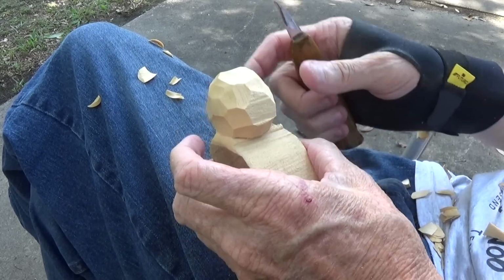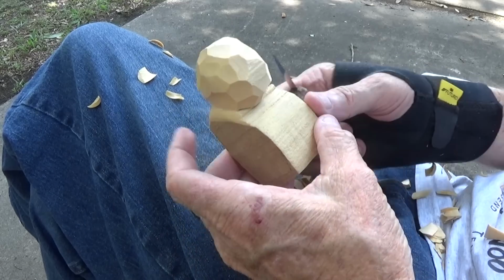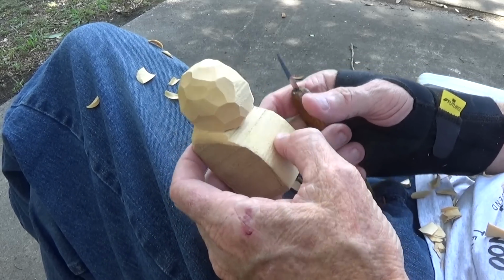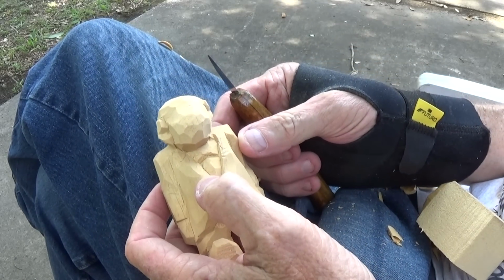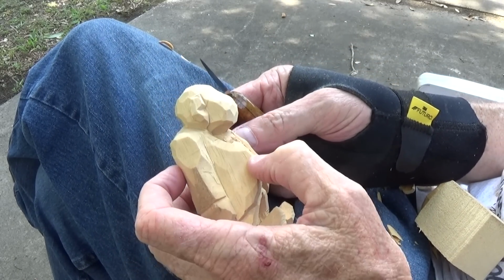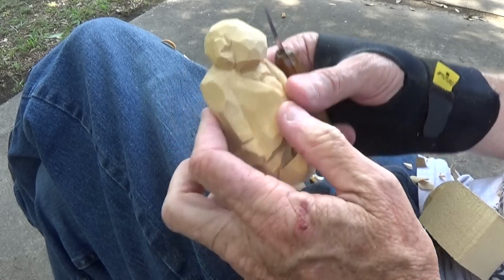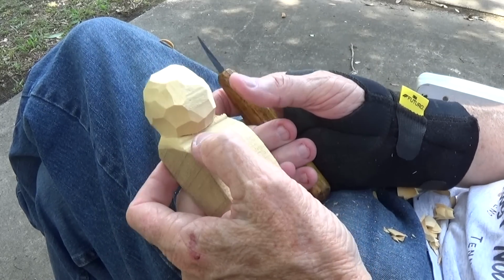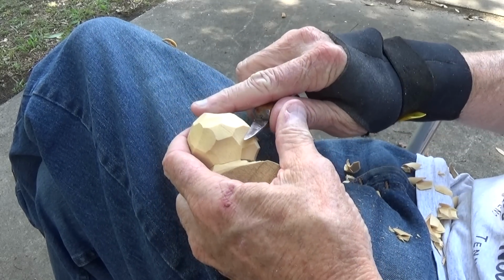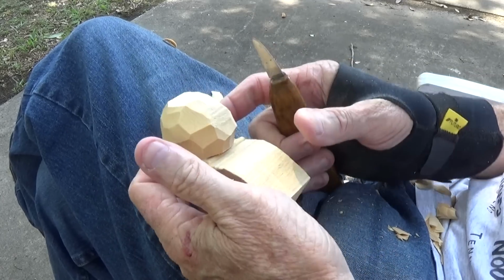Okay, see that? All right, now almost just like this character here, see, in a lot of ways, although this is sticking out a little bit too far, I would cut that back. And now you want your figure's head to look somewhat like this to start with.